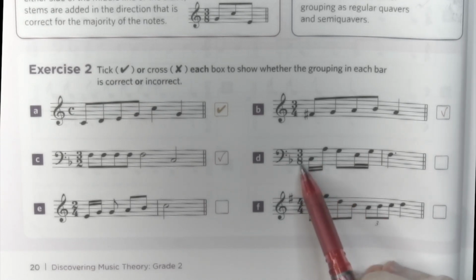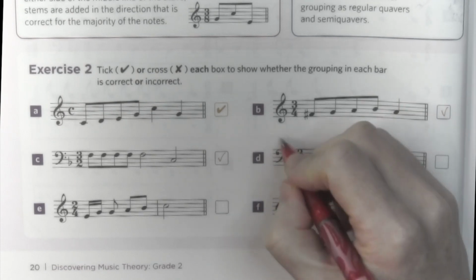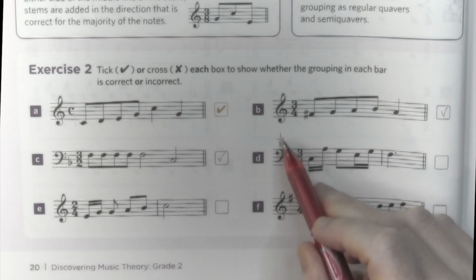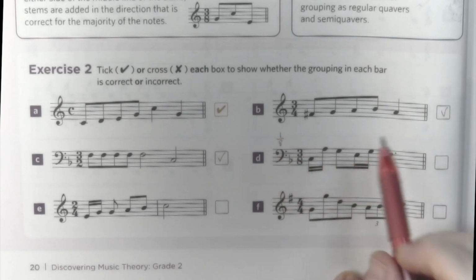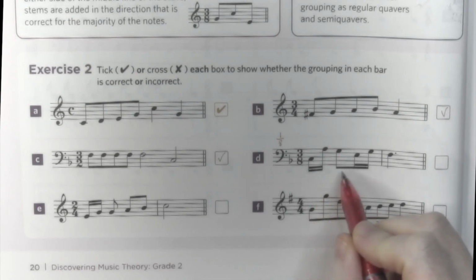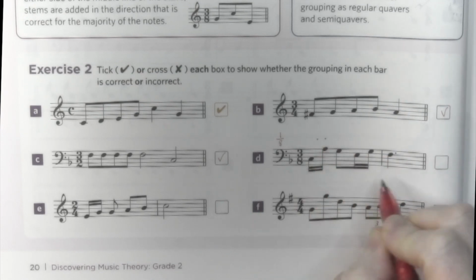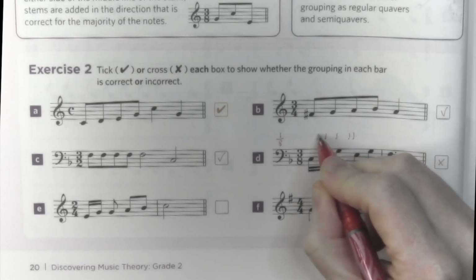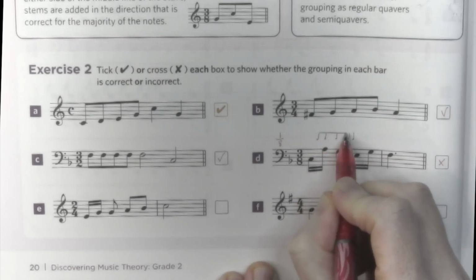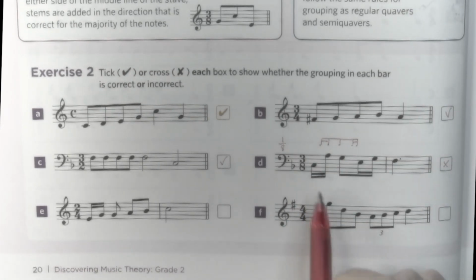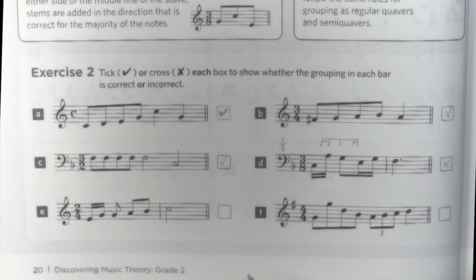3/8. Okay, this is interesting. This means 3 quavers because the quaver is 1/8, right? So 3 times 1/8. And we need to beam them all together. The quavers here are all together. Which means that in this case, this is incorrect because the right version of it would have been this. Okay, this is the case of 3 quavers in a bar beamed all together.